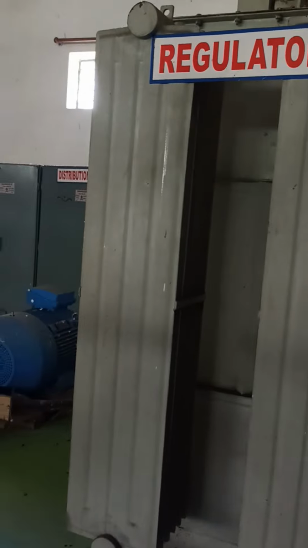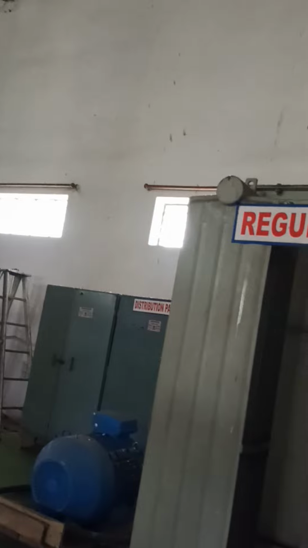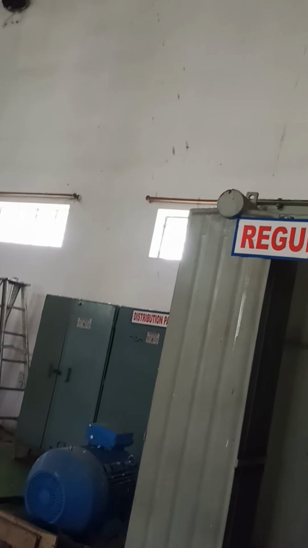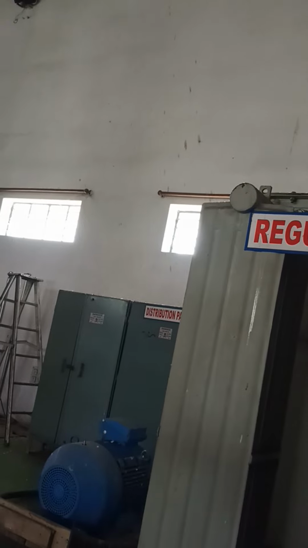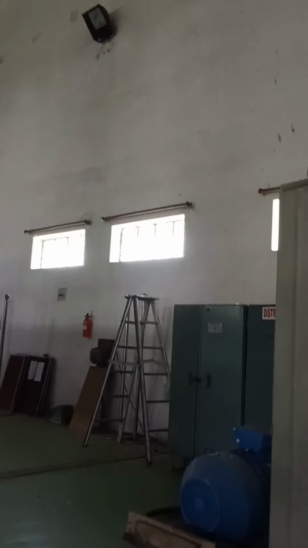We cannot increase a low voltage directly to high voltage suddenly. So what happens? It is a low voltage coil, and it is a high voltage coil. If the voltage gradient is very big, the insulation between them has to be very strong. So that increases the cost of the transformer itself.